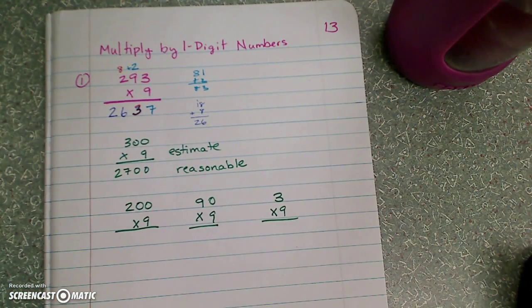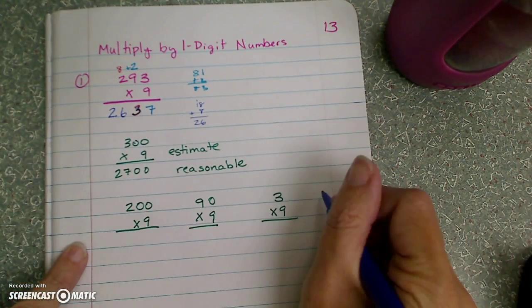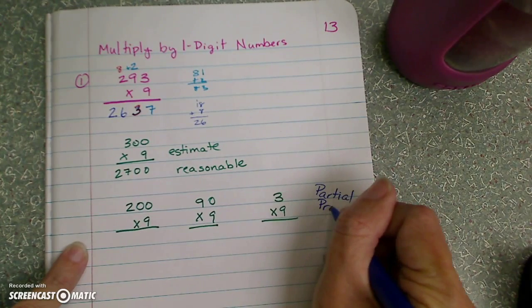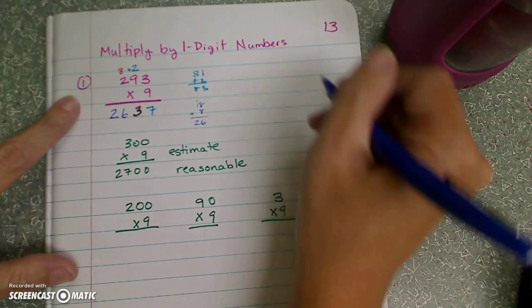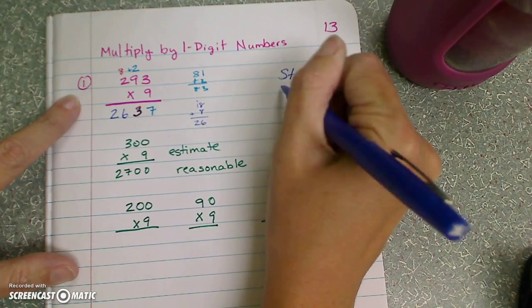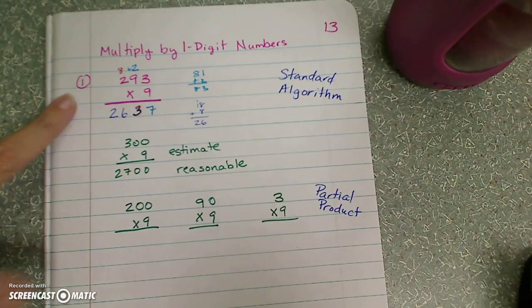I want you to look at that, because that's one of the things you're going to talk about in your small group tomorrow, or when we do this in class, is about how these relate. How these partial products, that's what this is called down here, partial product, relates to the standard algorithm. Up here, standard algorithm. I hope I spelled that right. All right, there we go.